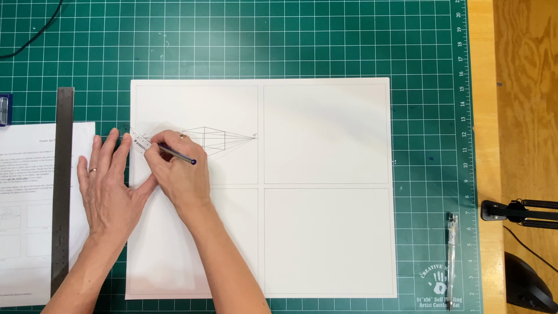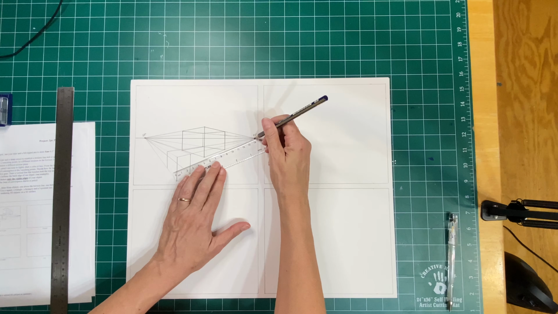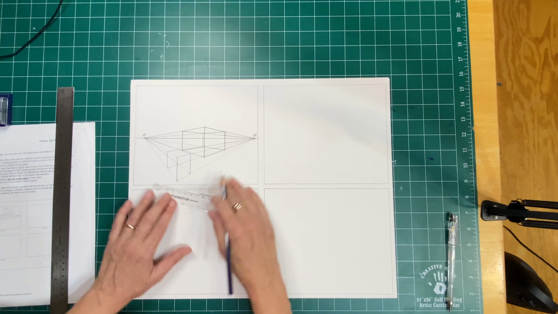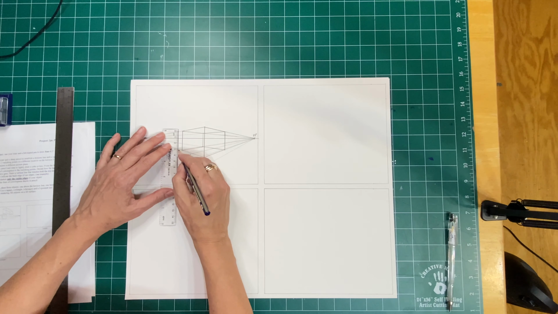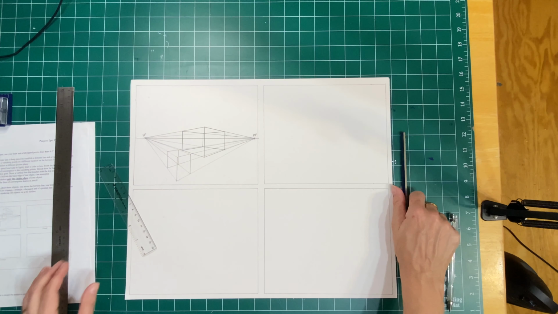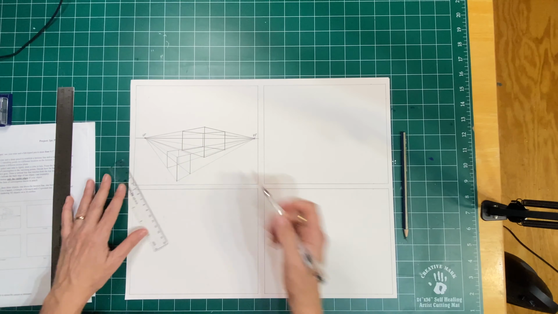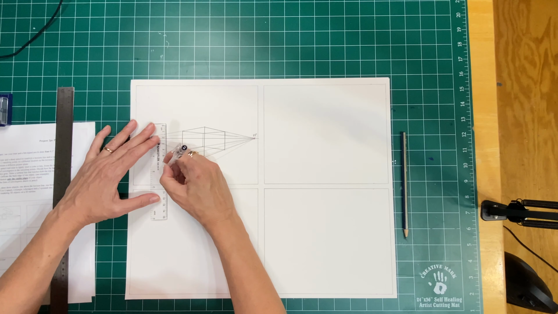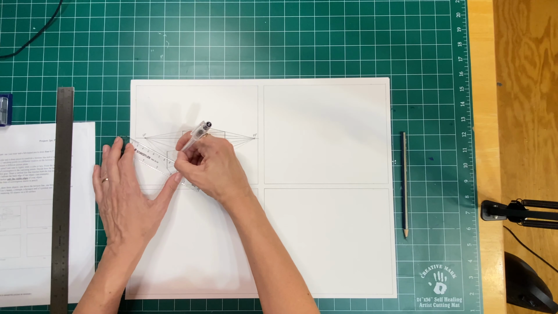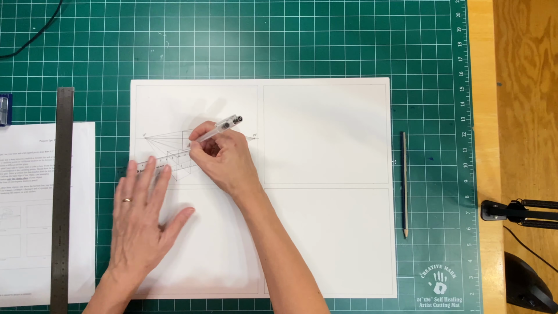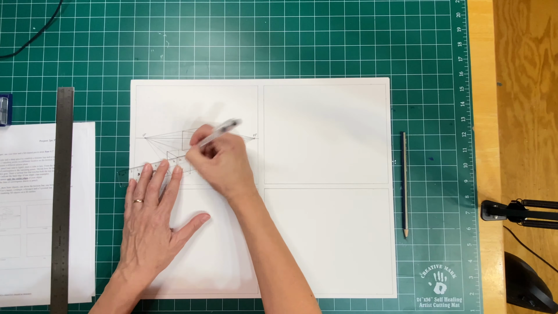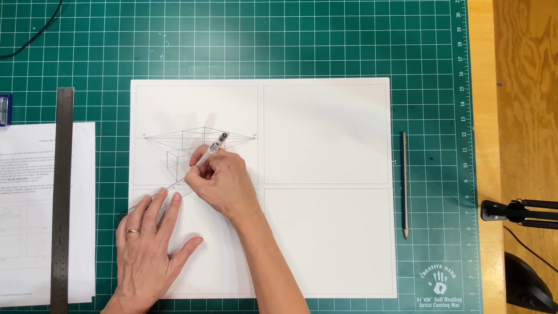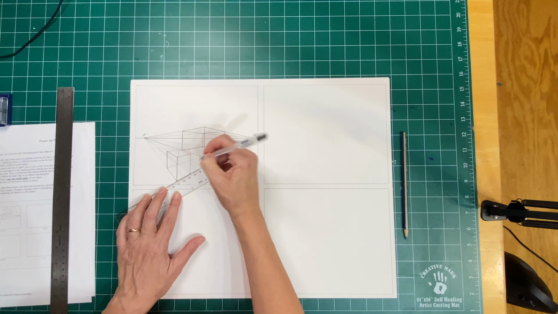Now the opposite edges are going to converge. And if I use my trusted Micron or fine tip Sharpie, I can actually go over the visible edges of it. You can think about making it transparent, or you can make it solid.